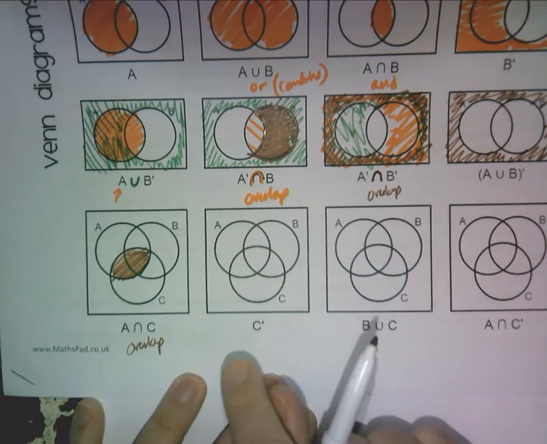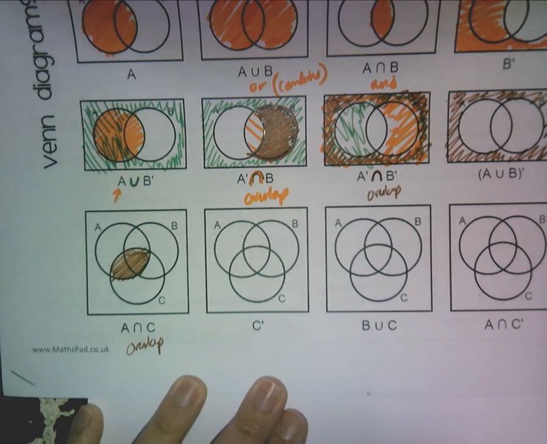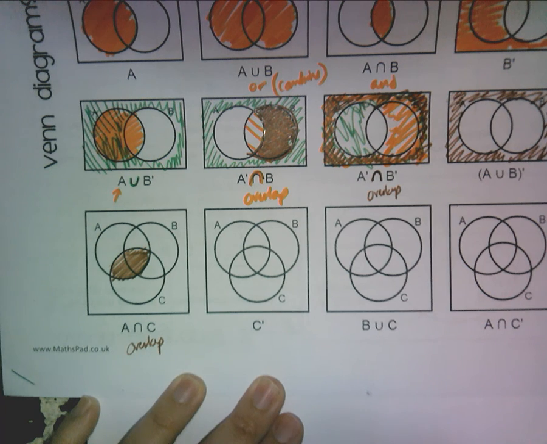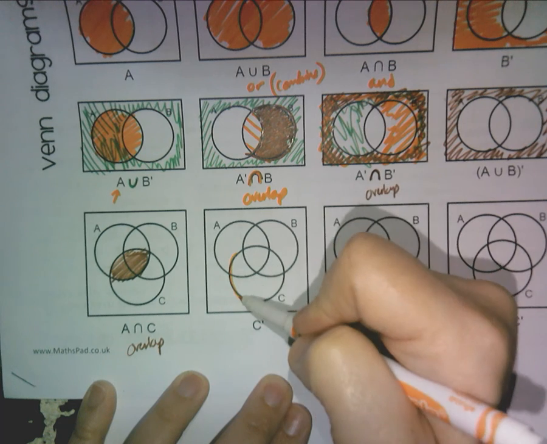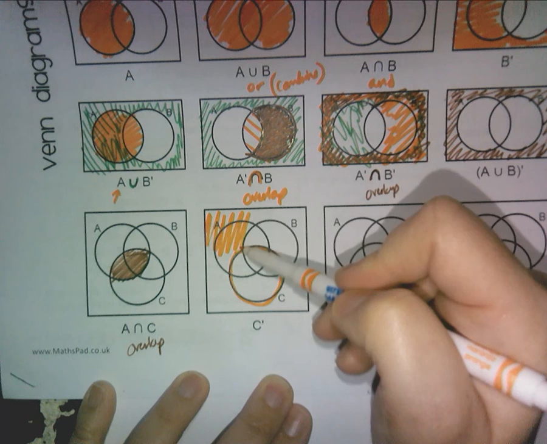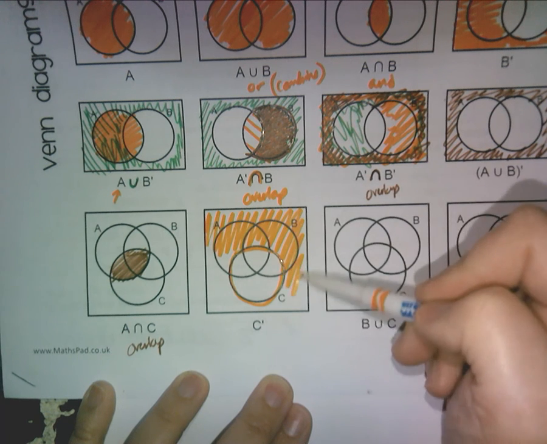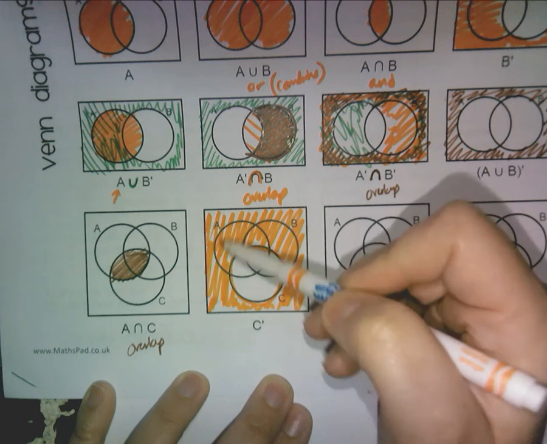Where would not C be located? Everything that doesn't include C. My marker is dying, so I'm going to use a different one here. So everything that doesn't include C. So again, here's my C circle, yes? I want everything outside of C. Everything, yeah. Outside of C.